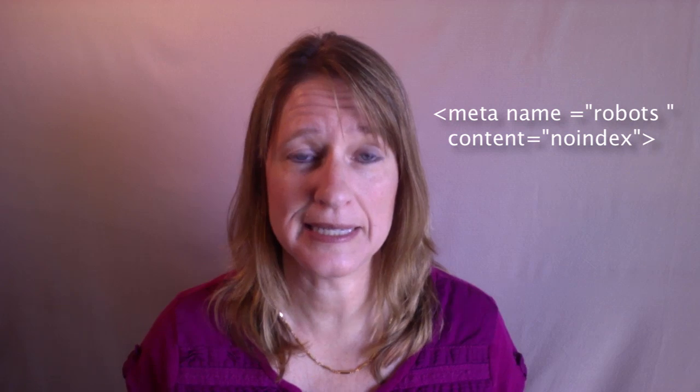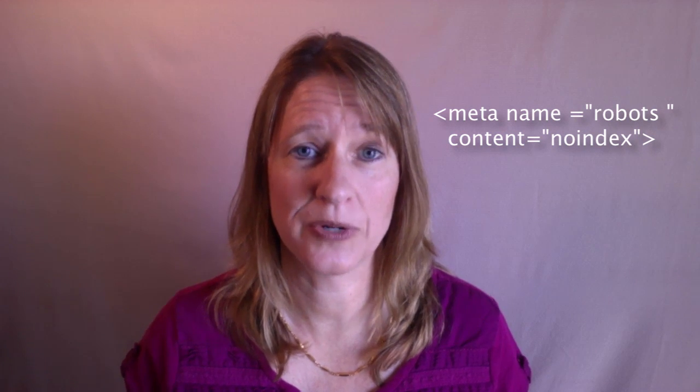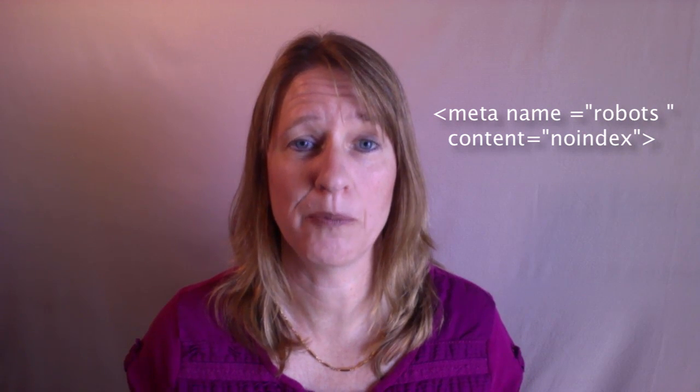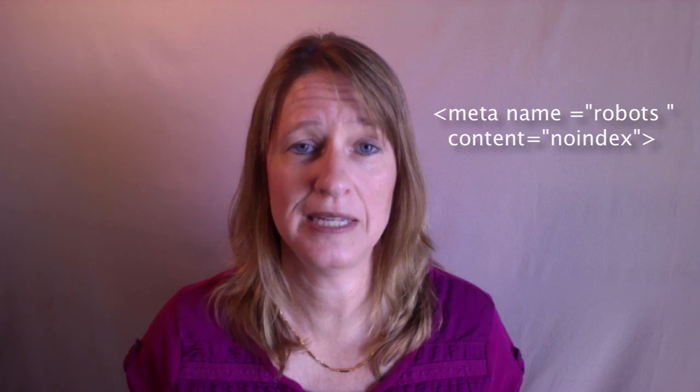Well, there is a tag called the meta robots noindex tag that you can add to your page, and when the crawler comes through and sees that tag, it will know to either not put it in the index, or if the page is already in the index, to go ahead and remove the page from the index. Now here's the key. The crawler has to see the tag.